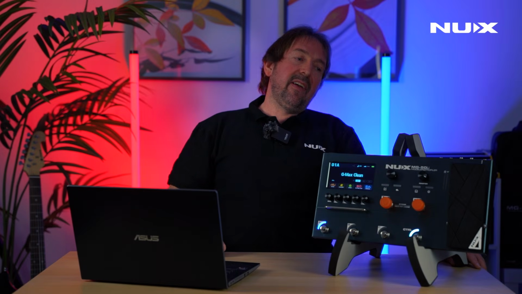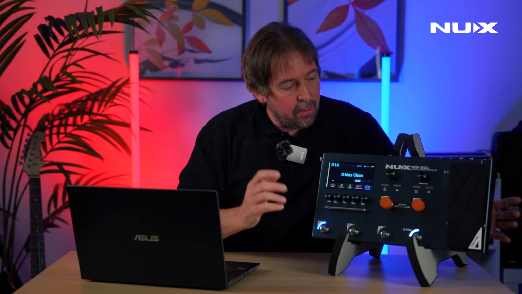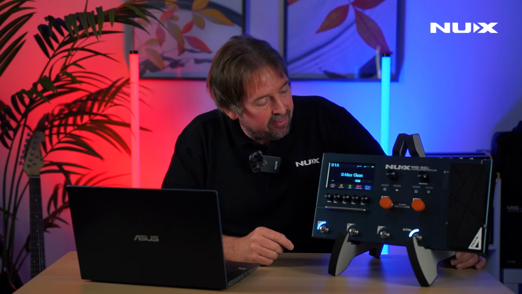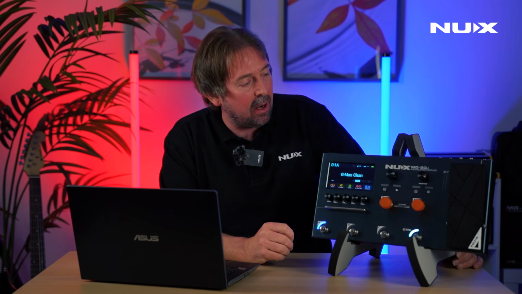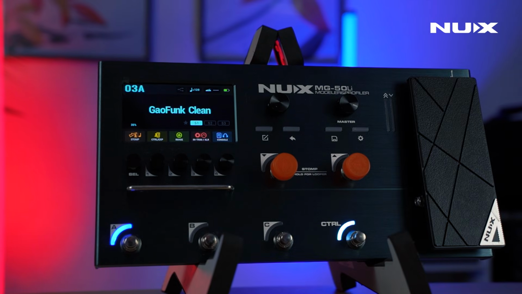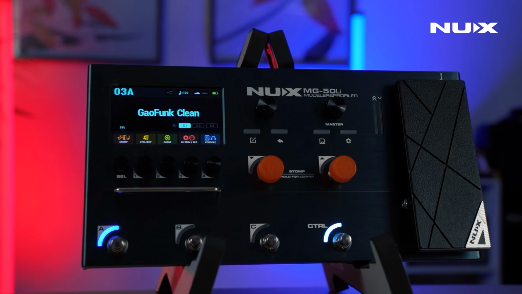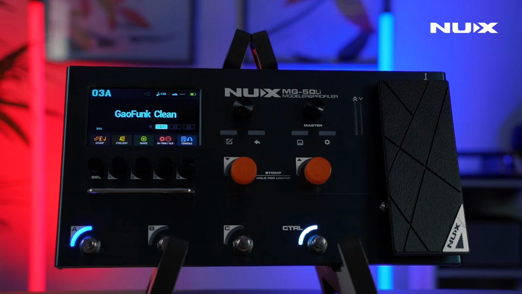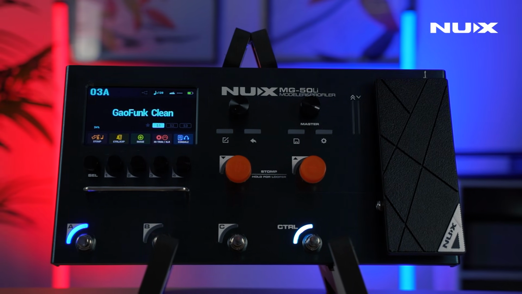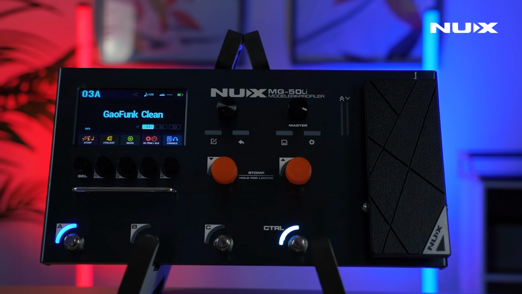Okay, so that brings us to the end of this very brief overview of the new NUX MG-50. We've only scratched the surface of what this unit really is capable of, and I'm really looking forward to digging into it a lot more deeper. Combining amp modelling, amp capture, the use of NAM files, and the built-in battery, the MG-50 packs a real impressive amount of functionality into a compact and portable unit.